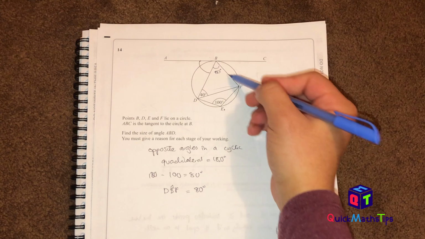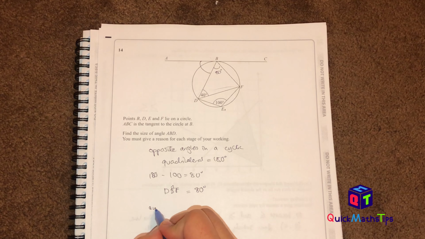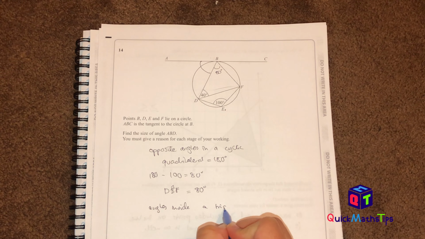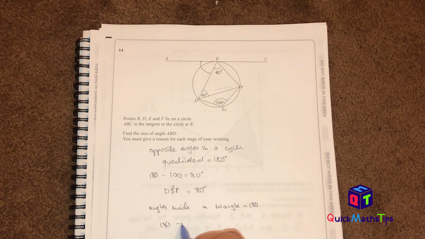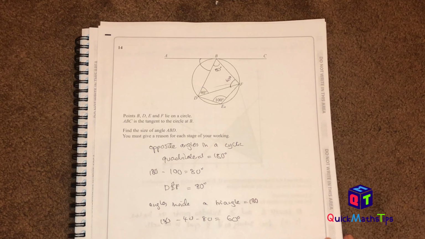Now this shape here is a triangle, and I know angles inside a triangle add up to 180. So I'm going to write that down. Angles inside a triangle equal 180 degrees. So I'm going to do 180, subtract 40, subtract 80, and I'm going to get 60 degrees. Therefore, this angle here is going to be 60 degrees.